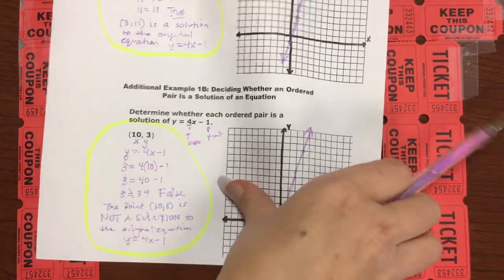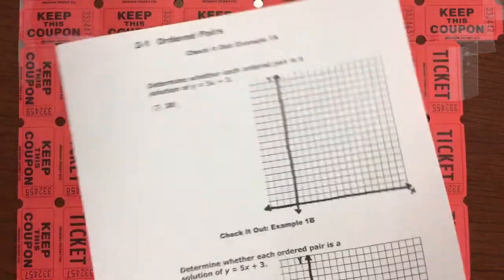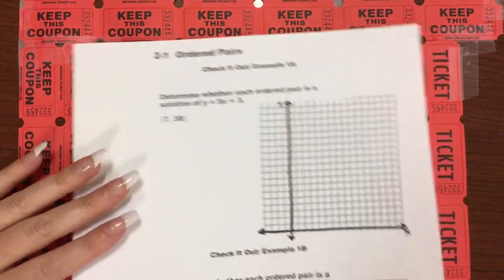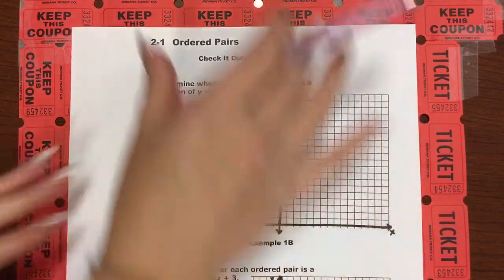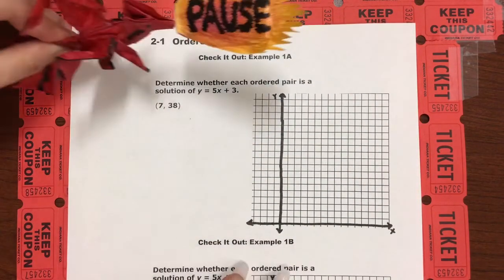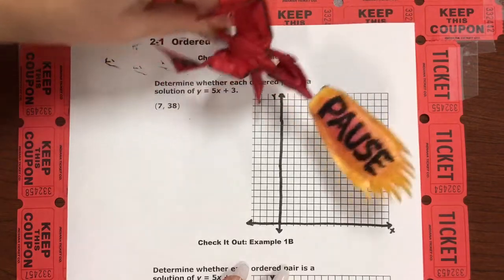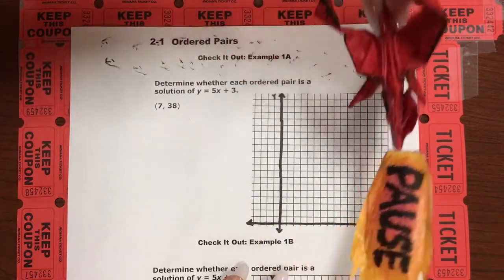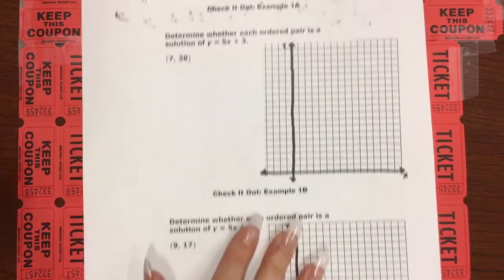Now it is your time to show me all your wonderful, magnificent skills. And to get us on our way is going to be our lovely friend, the Pause Dragon, who is going to remind you it is time to pause your laptop computer and then work these problems out. You have 1A and 1B. Work them out and then come back and we'll talk about them. All right, see you in a bit.